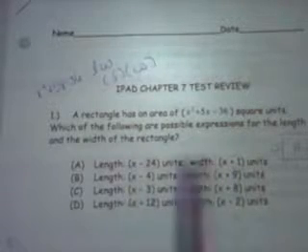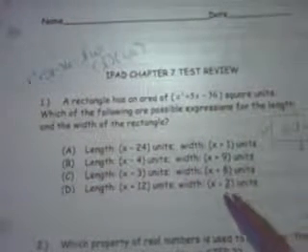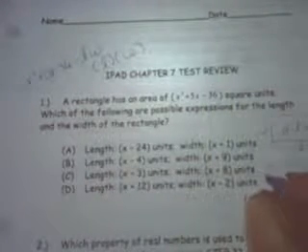Well, we have some answer choices. In A, I have the length is x minus 24, the width is x plus 1. I can multiply those out and see if I come up with x squared plus 5x minus 36. Okay? But let's check B. Let's say I have x minus 4, the length, times the width, x plus 9. Let's multiply those out and see what we get.